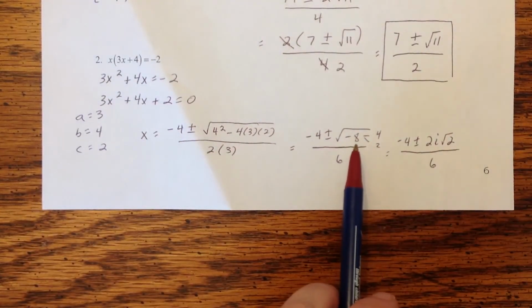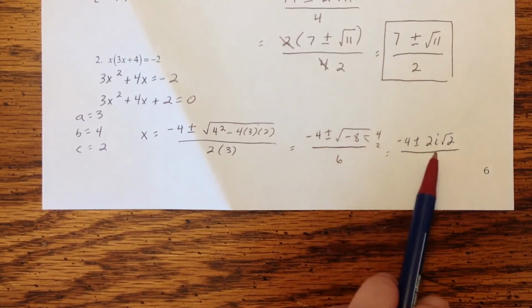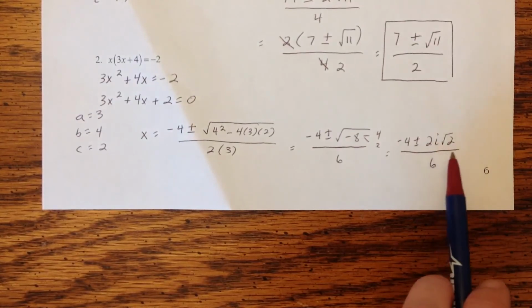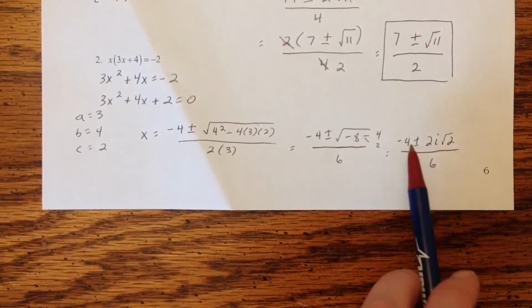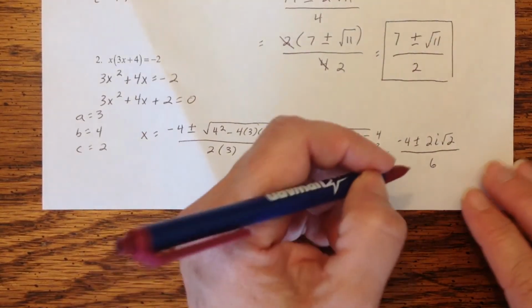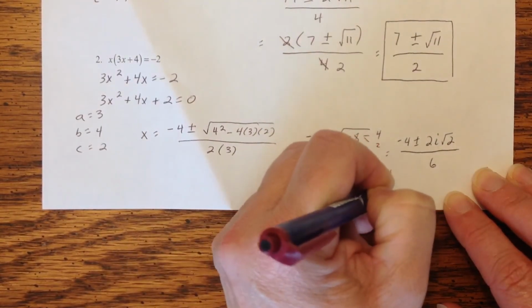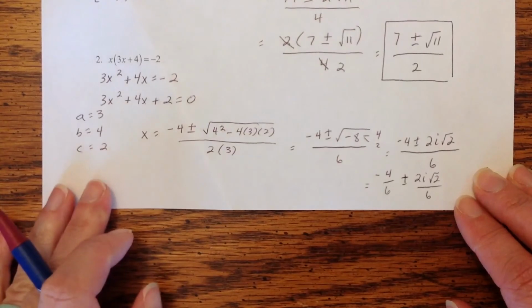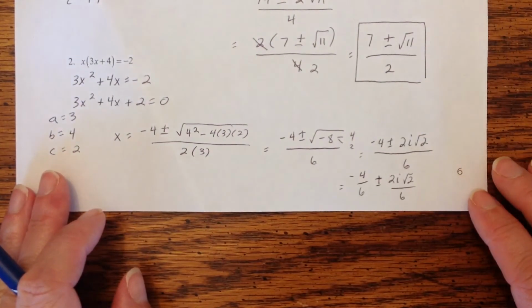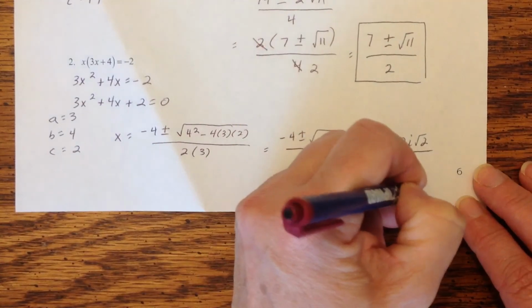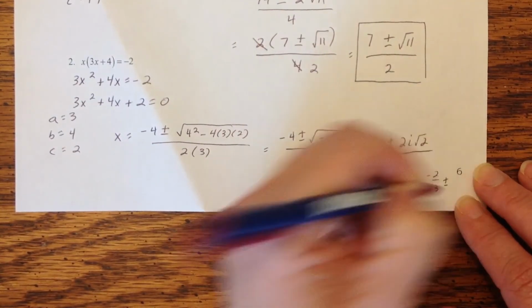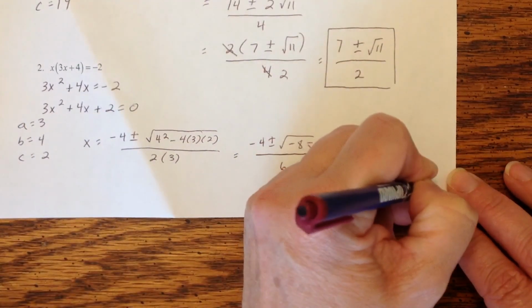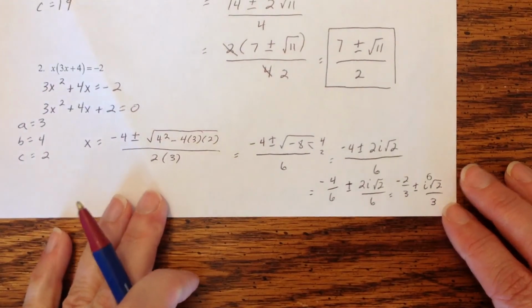Remember, now we are working with the square root of a negative, so we take the negative out as an i. Remember that imaginary answers cannot share the same denominator, so now we're going to write 2 separate fractions here. So we're going to write negative 4/6 plus or minus 2i root 2 over 6. And then that needs to be reduced to negative 2/3 plus or minus i root 2 over 3. And there's your answer on that one.